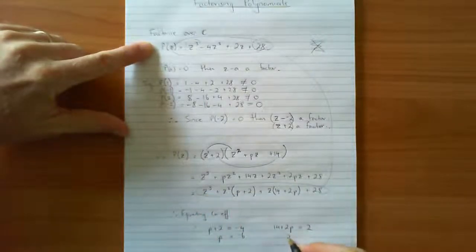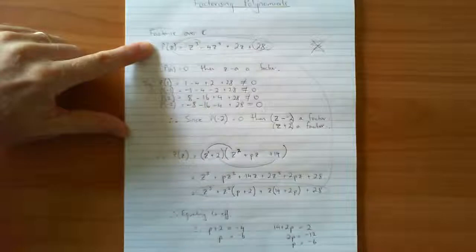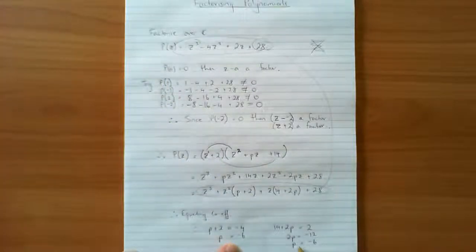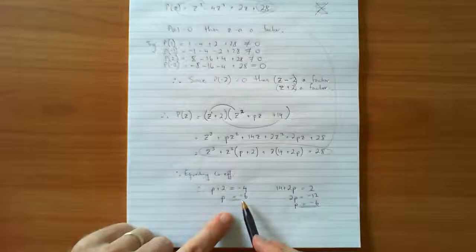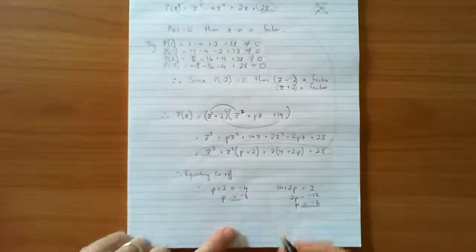So rearranging this, 2p will equal negative 12. P will equal negative 6. So I didn't even need to do this, but look at that, it's consistent. It's lucky it is. If it wasn't, I would have made a mistake. So what I've worked out is that p is equal to negative 6.